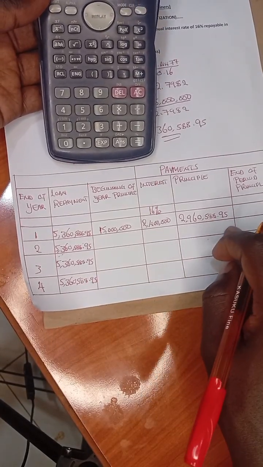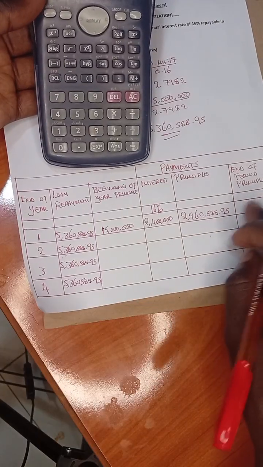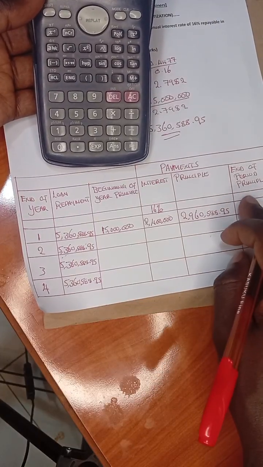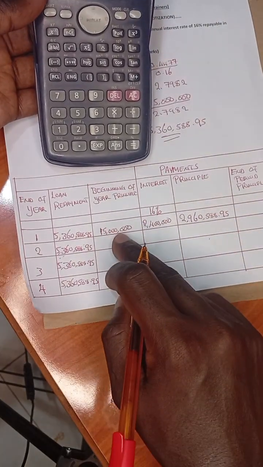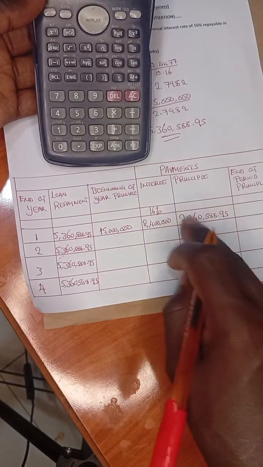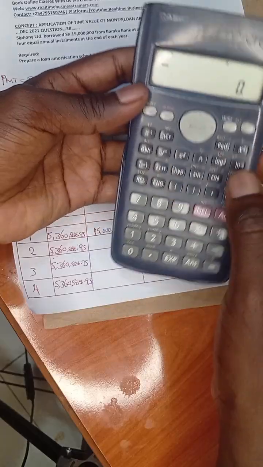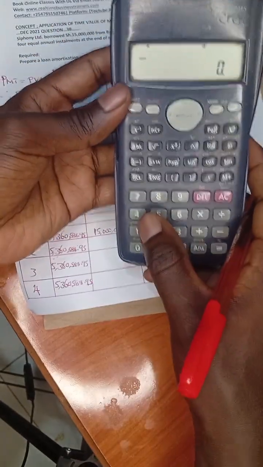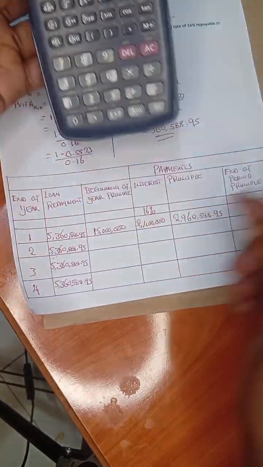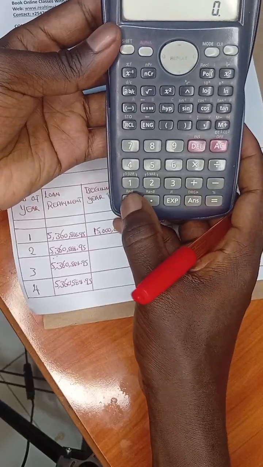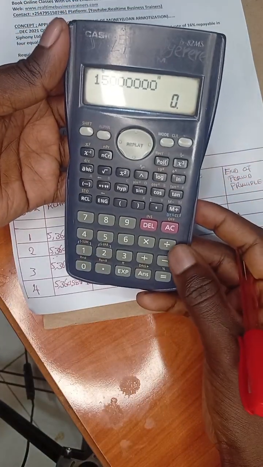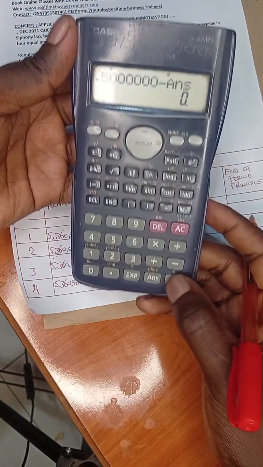So the end of year principal will be the beginning of year principal minus the portion that has been paid as principal. That is 15 million minus the answer that we saw.